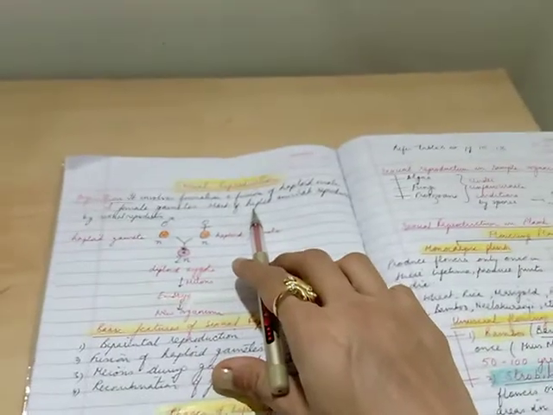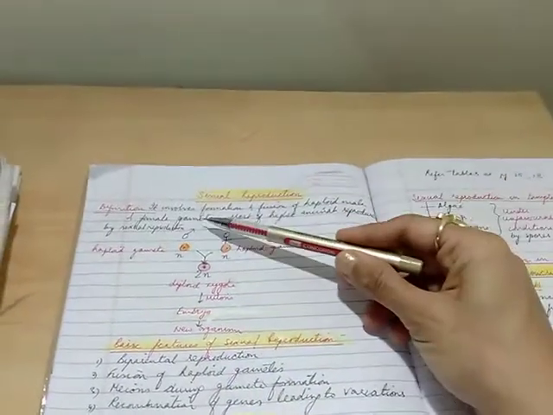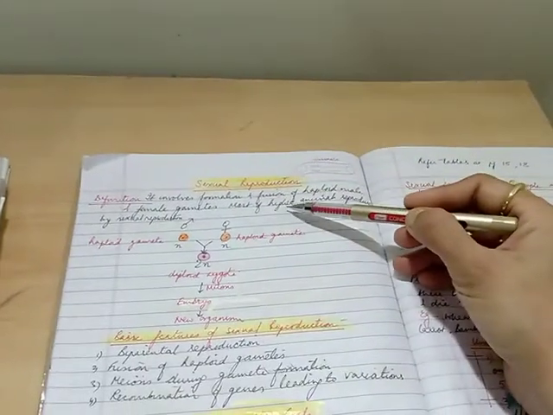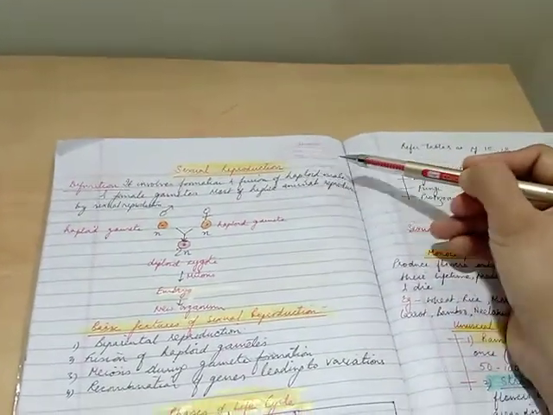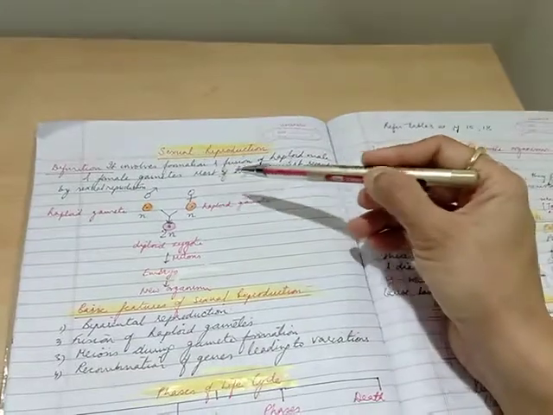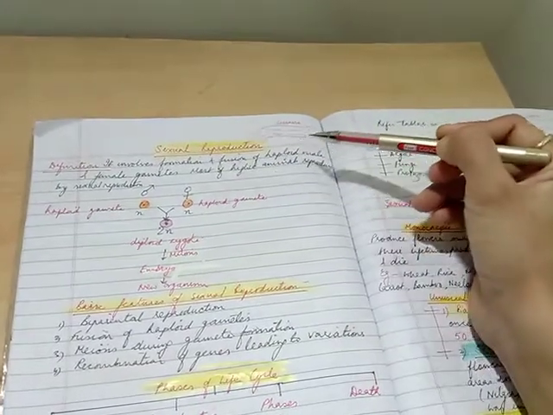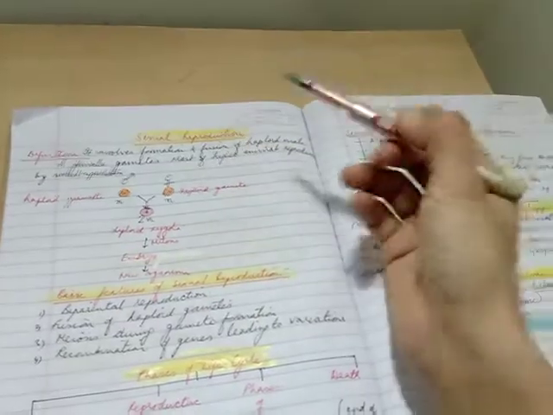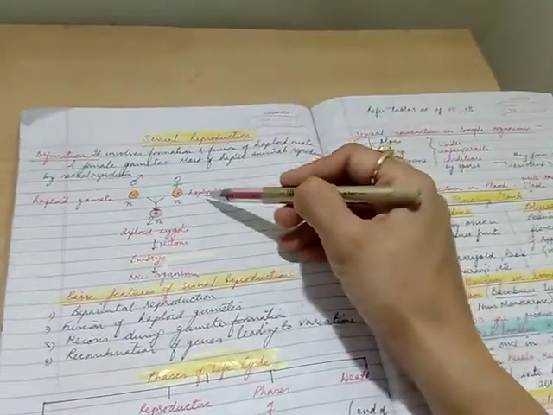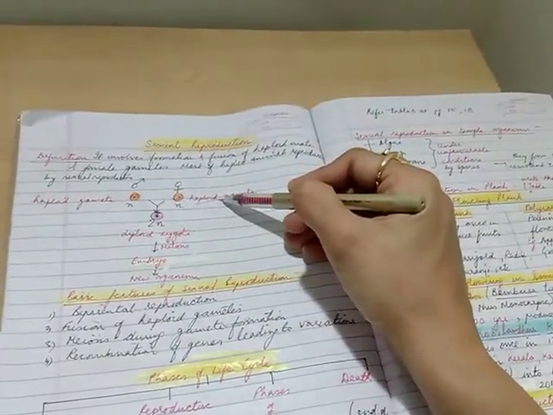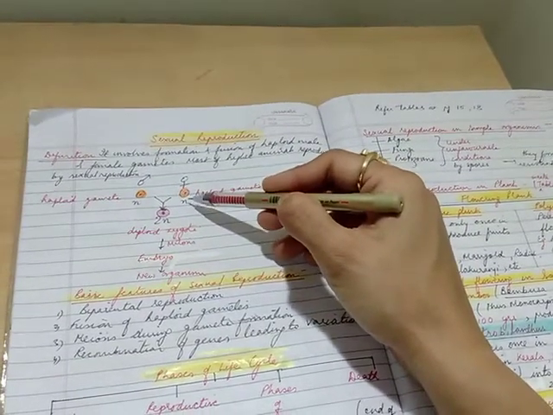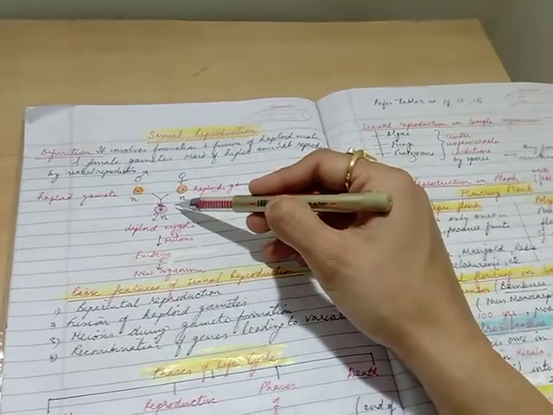The first thing, sexual reproduction. What do we mean by sexual reproduction? It involves the formation and fusion of haploid male and female gametes. Most of the higher animals reproduce by the sexual method. Now, haploid is not a new term for you. It means half the chromosome number, that is N, that is formed from the parent cell.